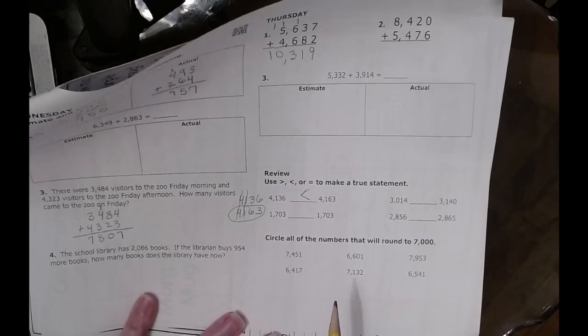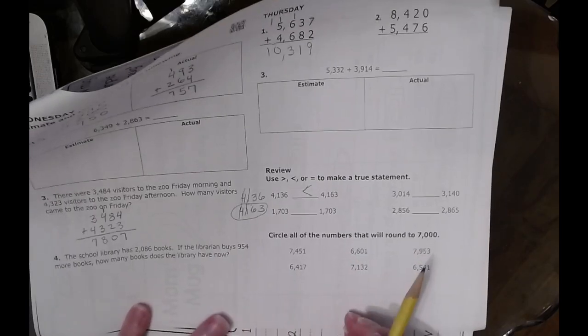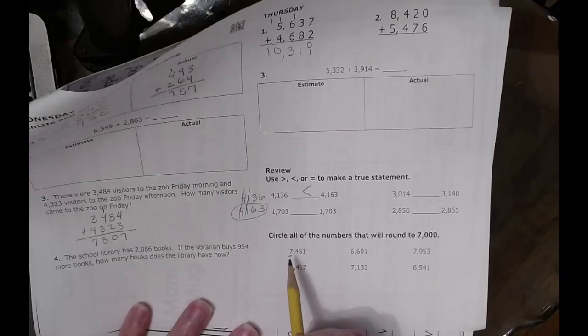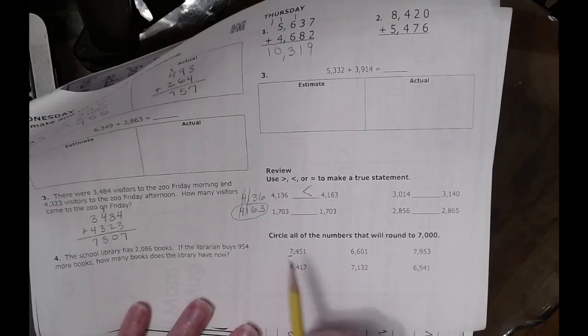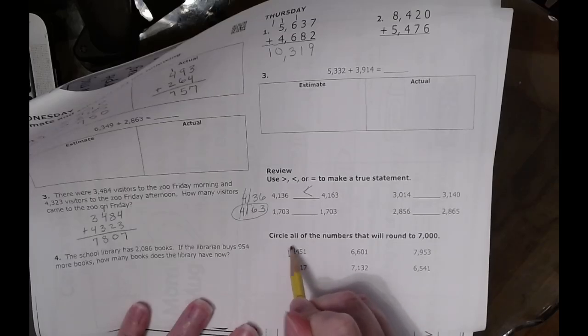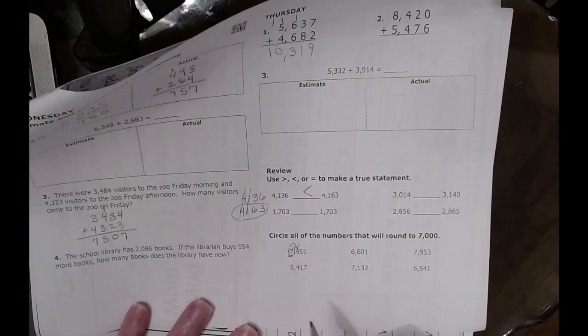I'm looking at the bottom. Circle all the numbers that will round to 7,000. That's pretty tricky because we're going to have to go through each and every one of these. When we do that, you're going to take the number. So if we're rounding to 1,000, that means we're looking at here, but determining on what is in the place value to the right is going to determine whether you round up or down. So students have been told to put a box and then an arrow.